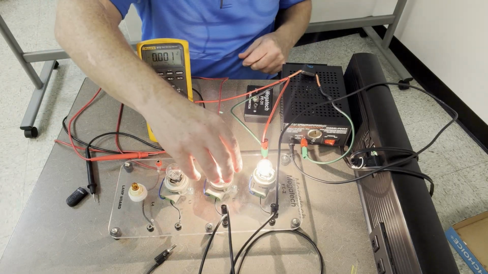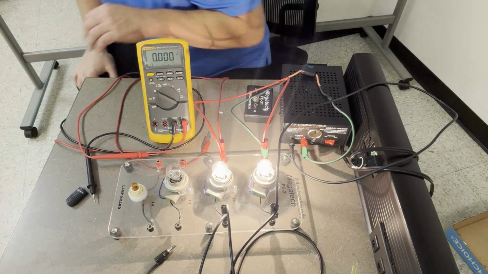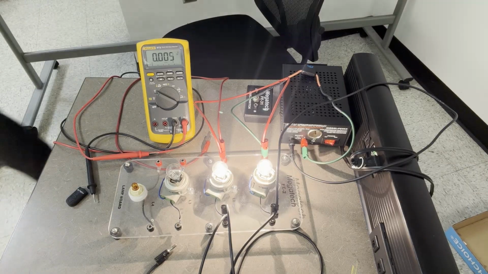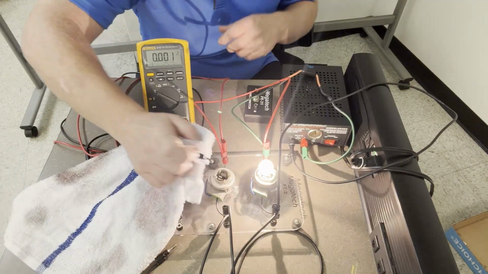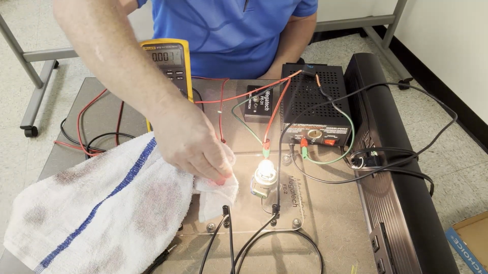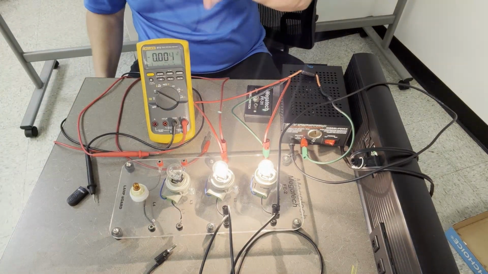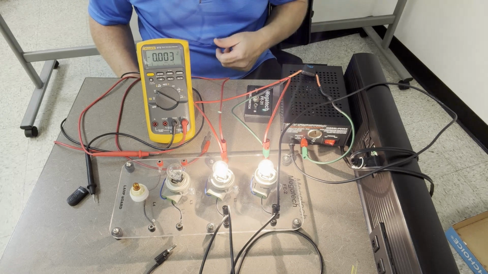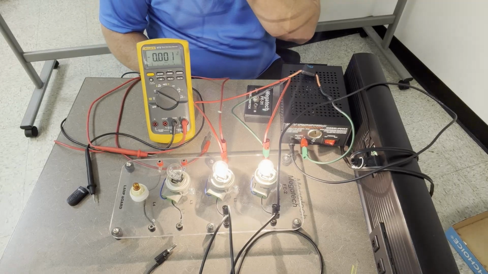Now, one thing that's going to happen to these bulbs is they're going to be really, really hot. So I'm going to grab me a rag. When I pull this bulb out, the other bulb continues to glow. When I put that bulb back in, both bulbs are glowing, okay? So what happens on one leg of a parallel circuit does not necessarily affect the other leg of the parallel circuit, okay?